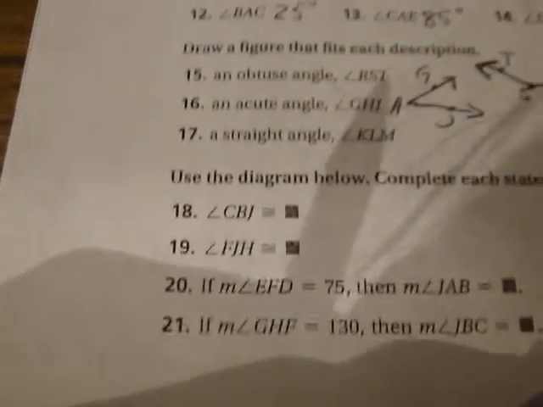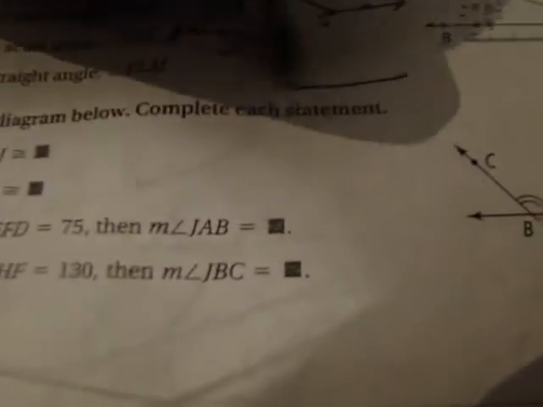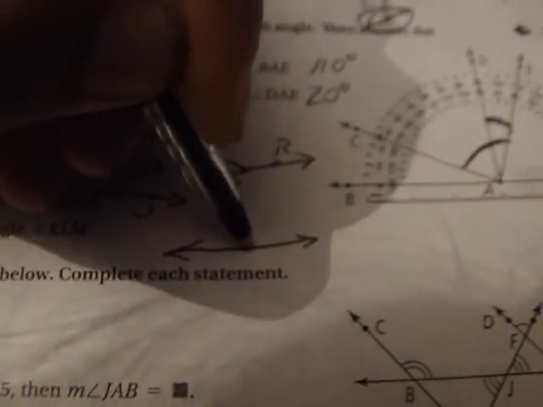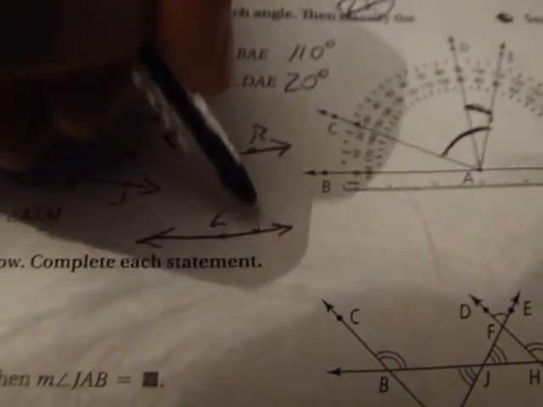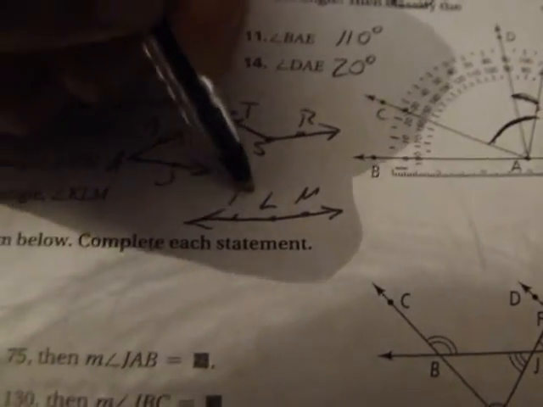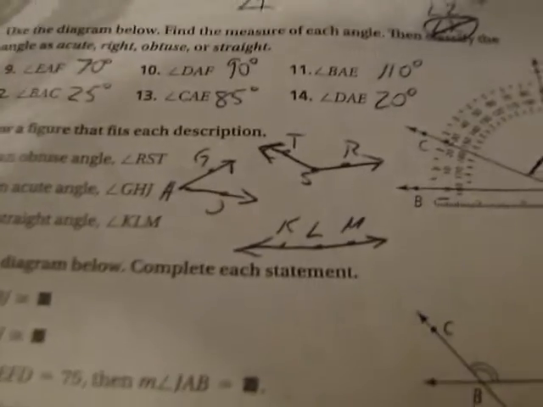And a straight angle. Okay, a straight angle. That's an angle that goes like a line. It's a 180-degree angle. KLM. Well, this has to be L. This can be M over here. This could be K over here. It's a straight angle. It's a 180-degree angle. It just looks like a straight line. Piece of cake.